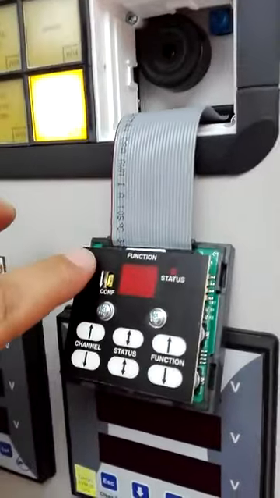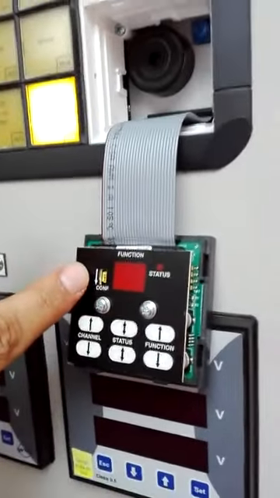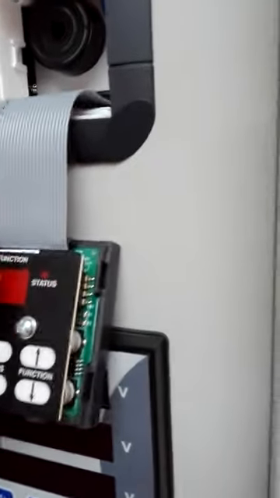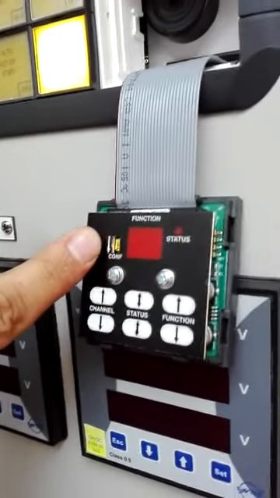To enable or disable your function, you need to select from this point. Now my function is disabled. So to make it on, please make it on.